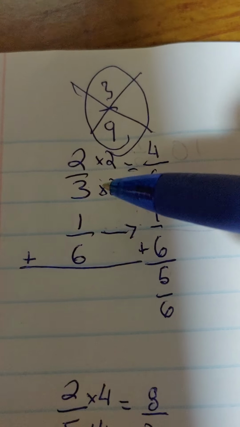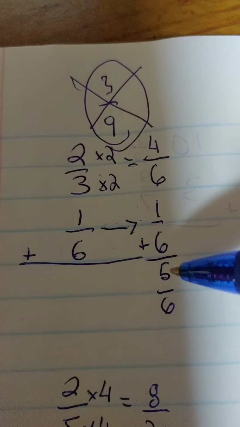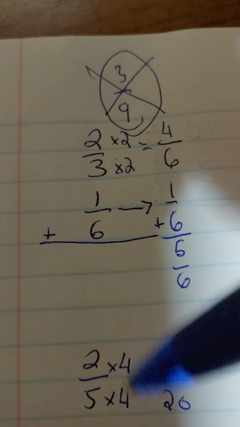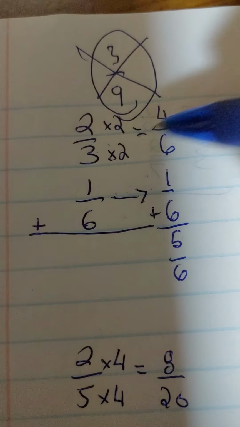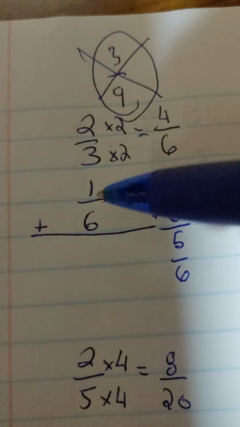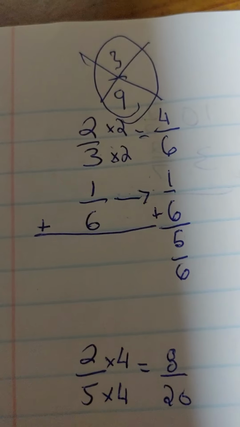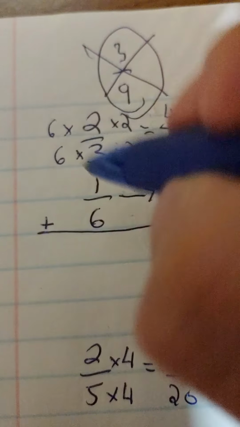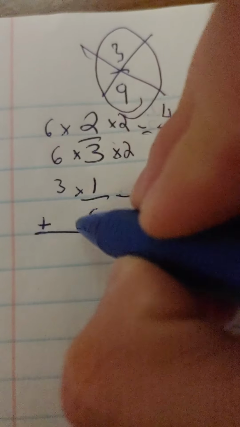We did this kind of the shortcut way, and we came up with an answer of 5/6. So let's say I decide to use the same method I used down here. So instead of multiplying this by 2 and 2 to get 4/6, and not changing this at all, I'm going to multiply these denominators by each other. So I'll multiply these both by 6, and these both by 3.